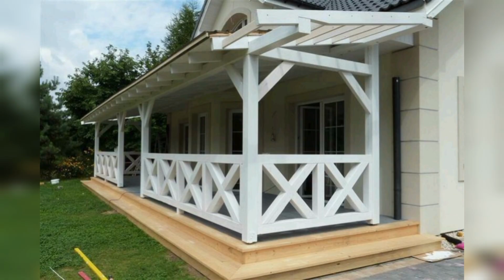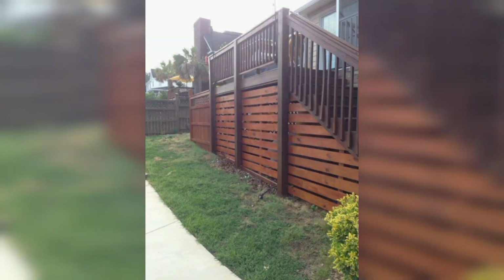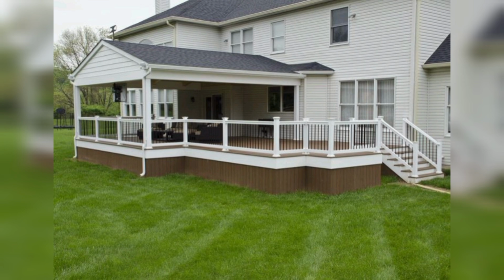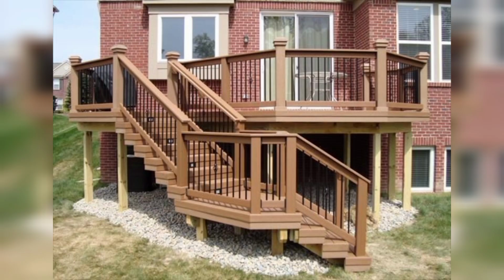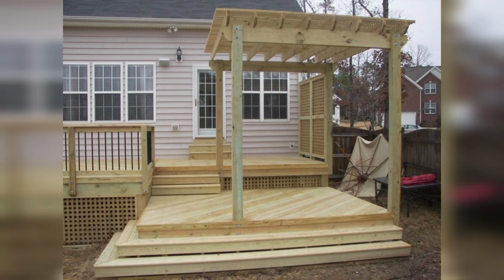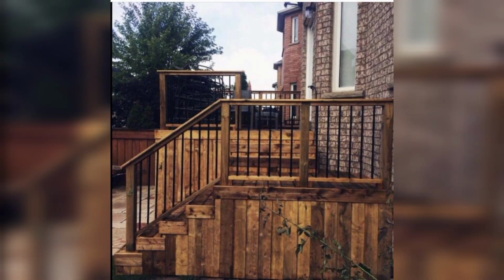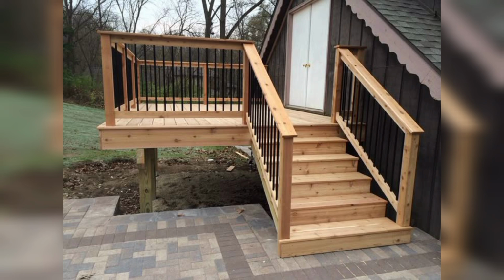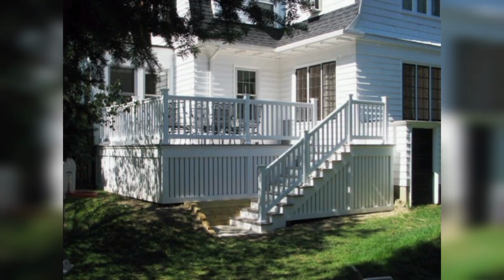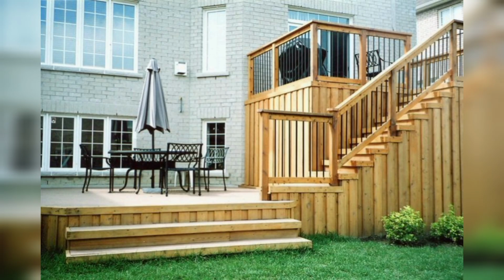These are ideal for small yards or if you're looking for a quick and affordable way to enhance your home. Benefits: platform decks are relatively easy to construct and require minimal support. They are perfect for creating a small, cozy seating area.